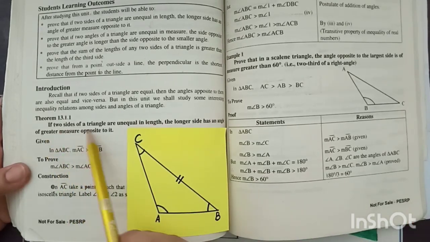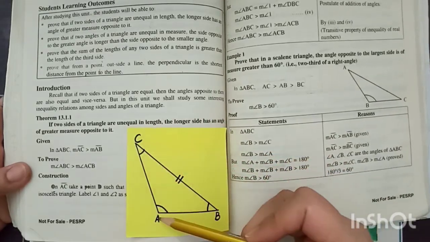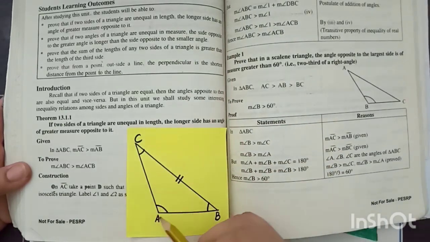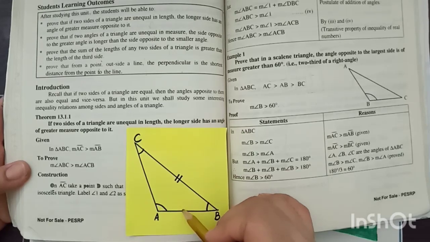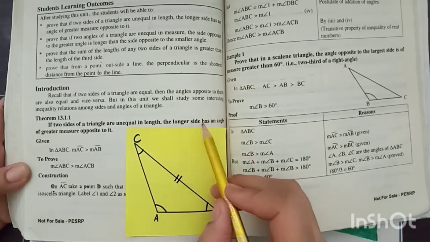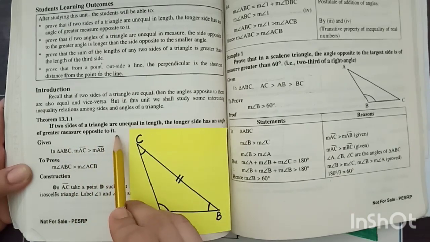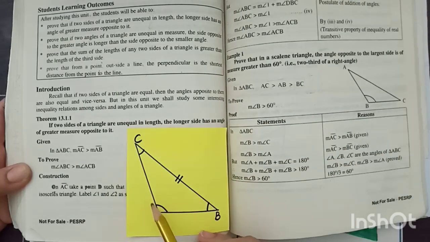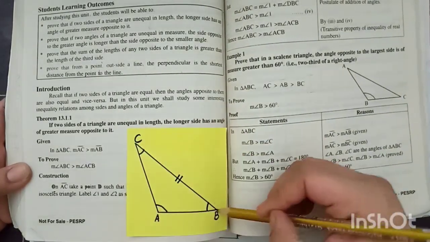It says that if two sides of a triangle are unequal in length, so there is a triangle ABC. Let's see this side AC and AB. These are two unequal lengths. The longer side has an angle of greater measure opposite to it. Means the longer side BC is the longer side of the remaining two sides, the sides AB and AC.